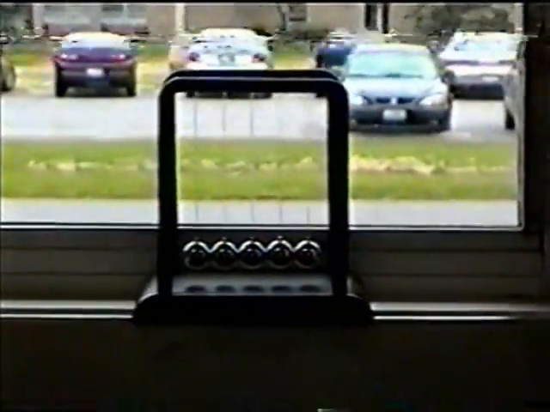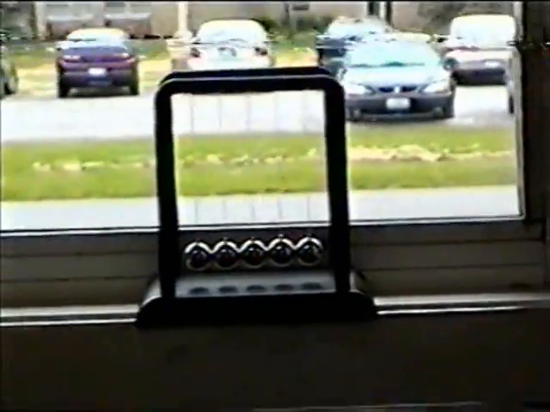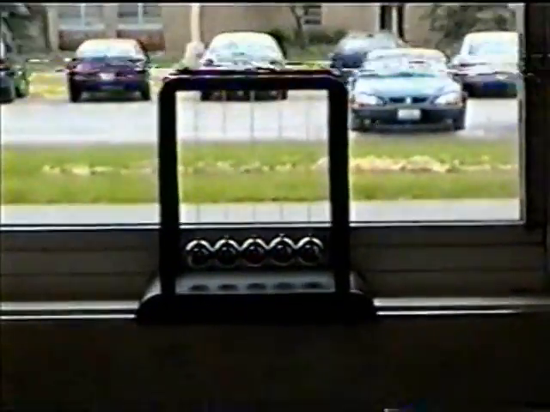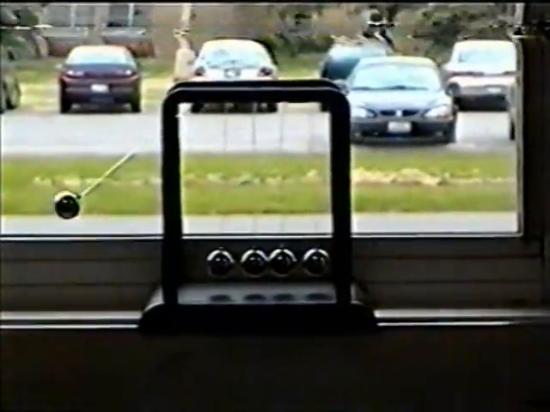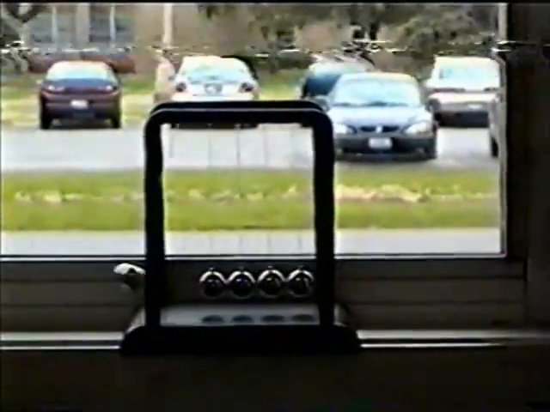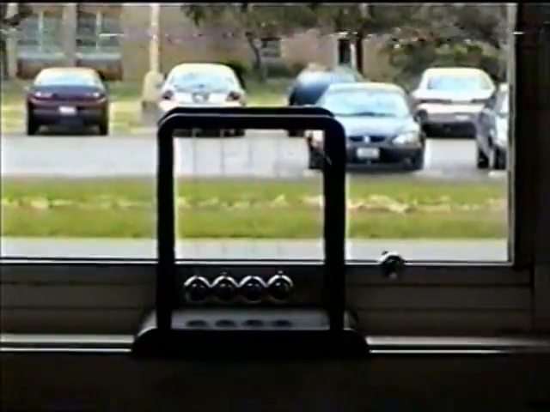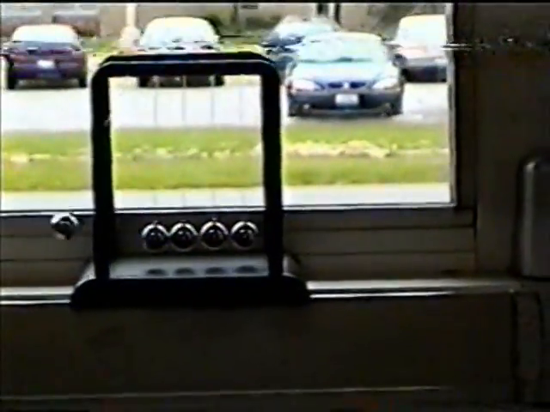Now that we've covered momentum, we're going to be talking about the law of conservation of momentum. Here we have a momentum machine, which we're going to use to demonstrate that law, which shows that the initial momentum has to equal the final momentum. Now Matt here is going to release the ball. As you see, when it strikes the rest of the balls, one ball goes up, then it goes down, and so on.